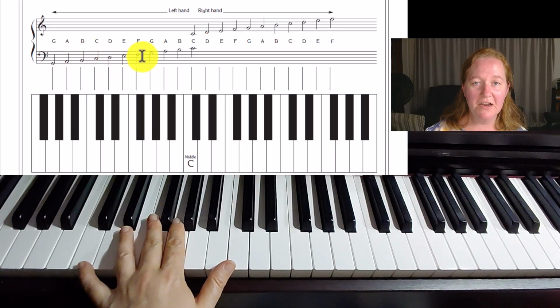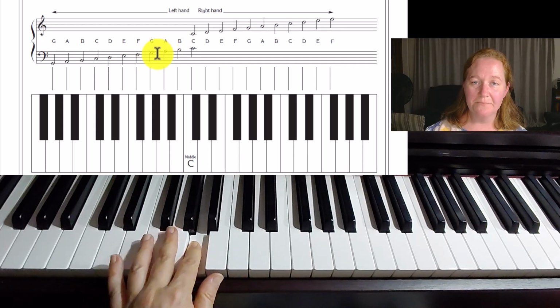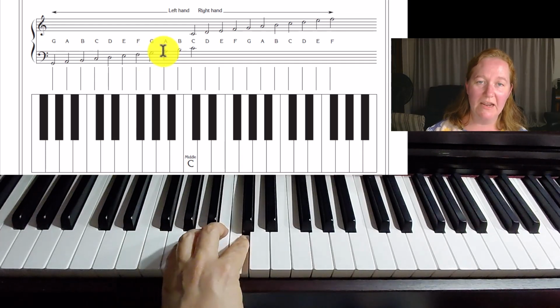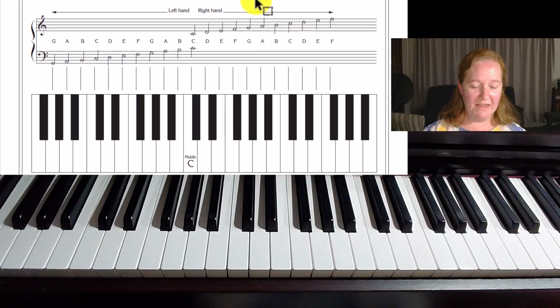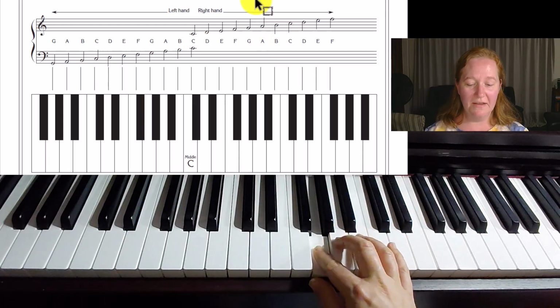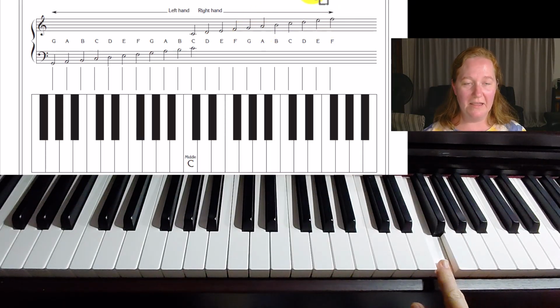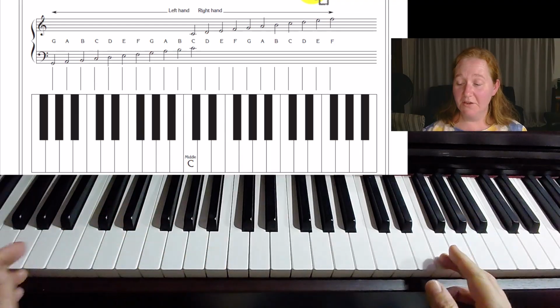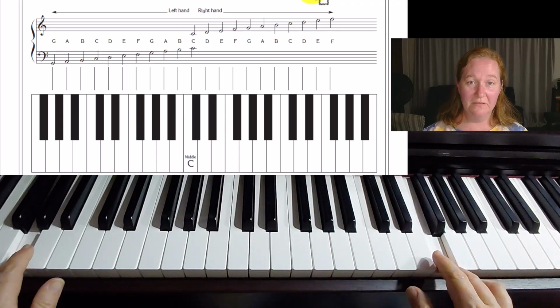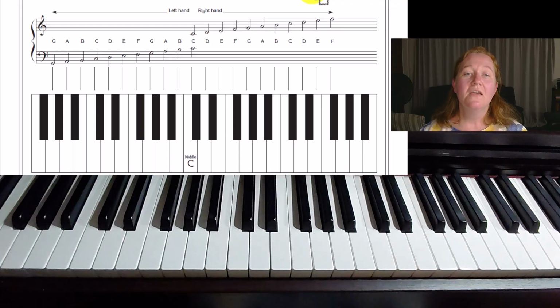Okay, and you carry on up until you get to G, and then you switch over to A. And then we carry on A, B, C, D, E, F, G. And then again in the right hand, you're going to have G and then A, and that's coming up over here. And then it carries on all the way up till F. And those are the notes that are within the grand staff.